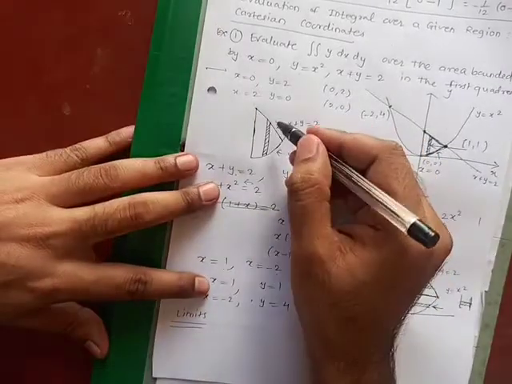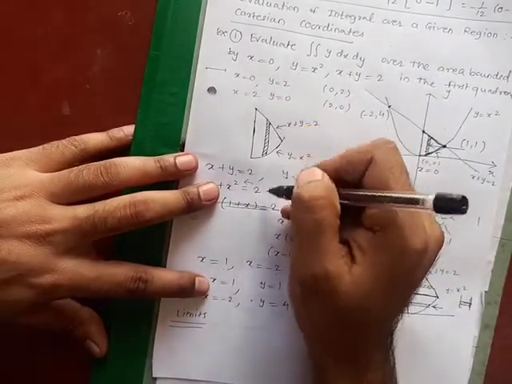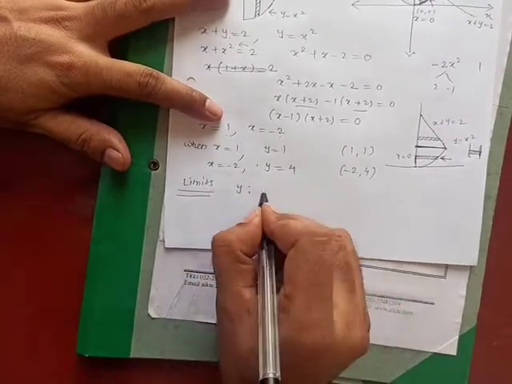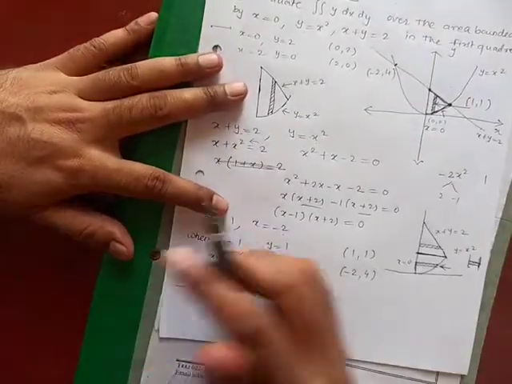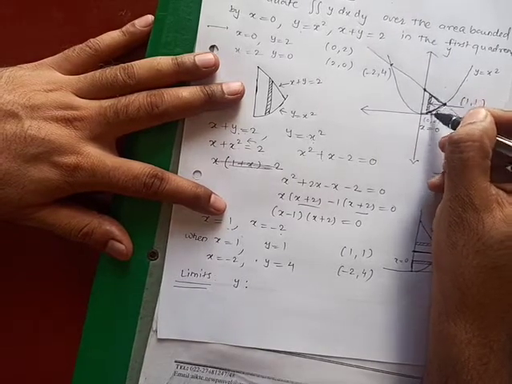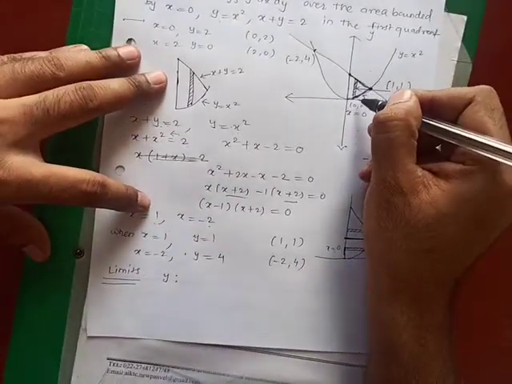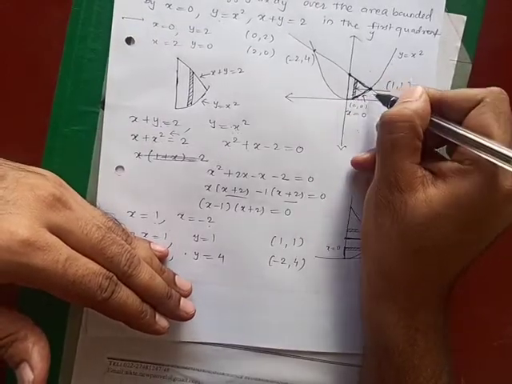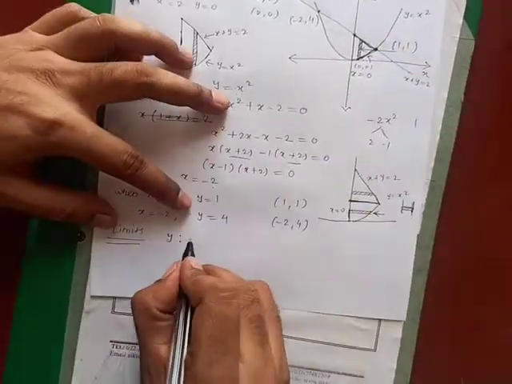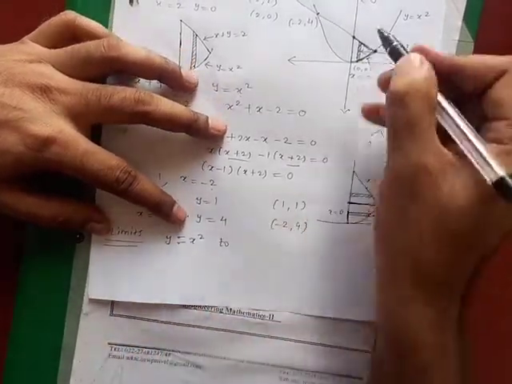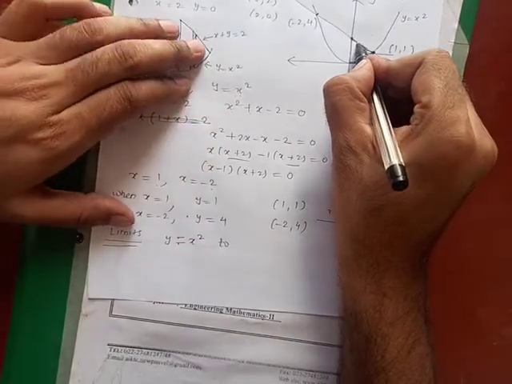Now if you have taken the strip parallel to y-axis, then you have to write the limit of y in terms of x, because this strip is parallel to y-axis, so it is moving on these two curves, right? From downward side to upward side, y varies from this curve y is equal to x square to this curve, x plus y equal to 2.